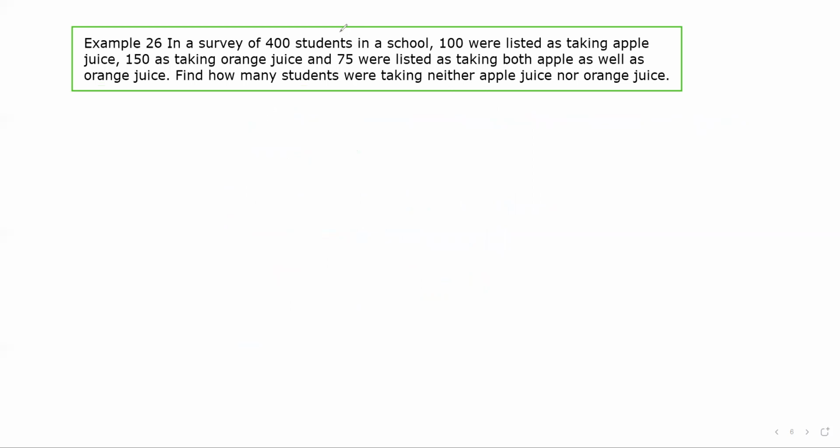In a survey of 400 students in a school, 100 were listed as taking apple juice, 150 as taking orange juice, 75 were listed as taking both apple as well as orange juice. How many students were taking neither? Now, what you're supposed to calculate is neither.